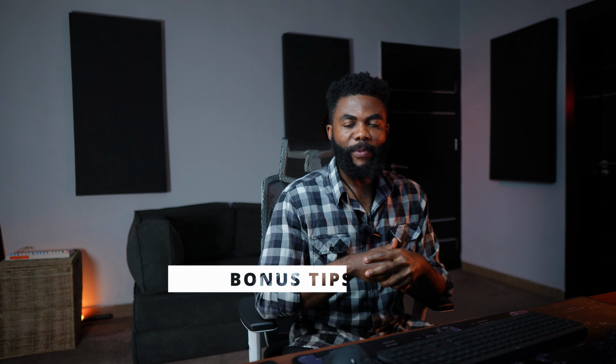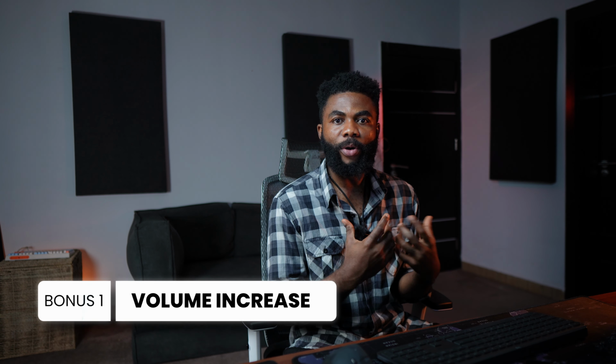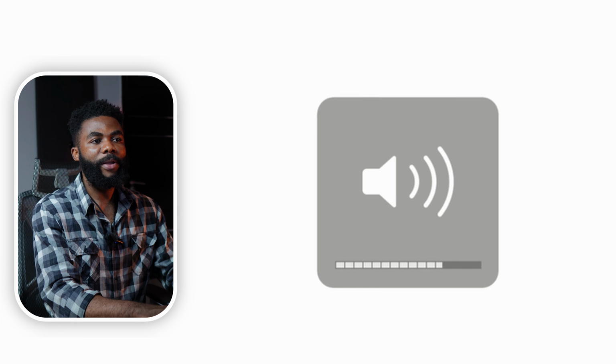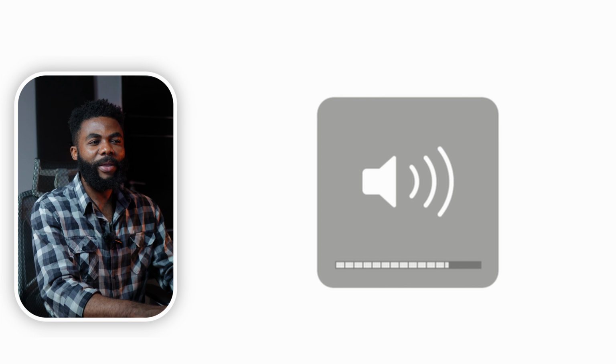For some bonus tips before we talk about the main last tip. Sometimes you find yourself needing to increase the volume of an audio or something that's playing on your Mac by very small increments. If you use your normal volume up and down buttons, it will increase by a set amount. But if you hold down Shift and Option and press on the volume buttons up or down, it will increase by very small bits at a time.